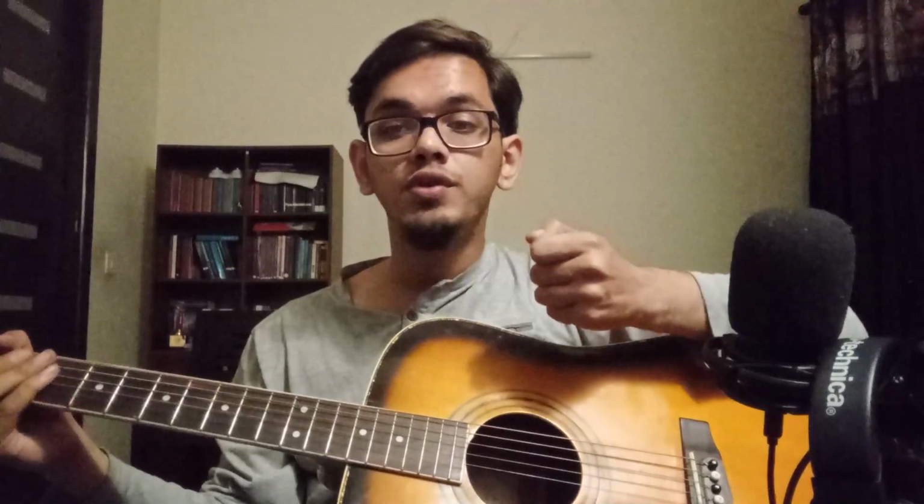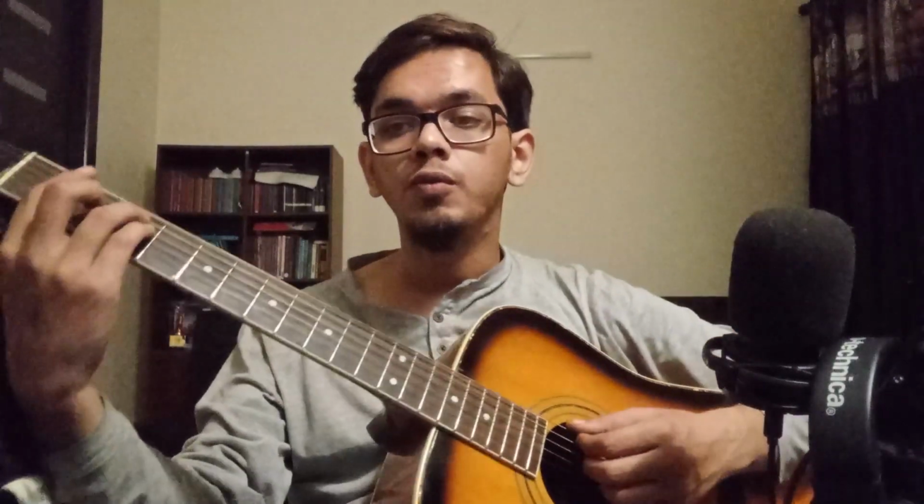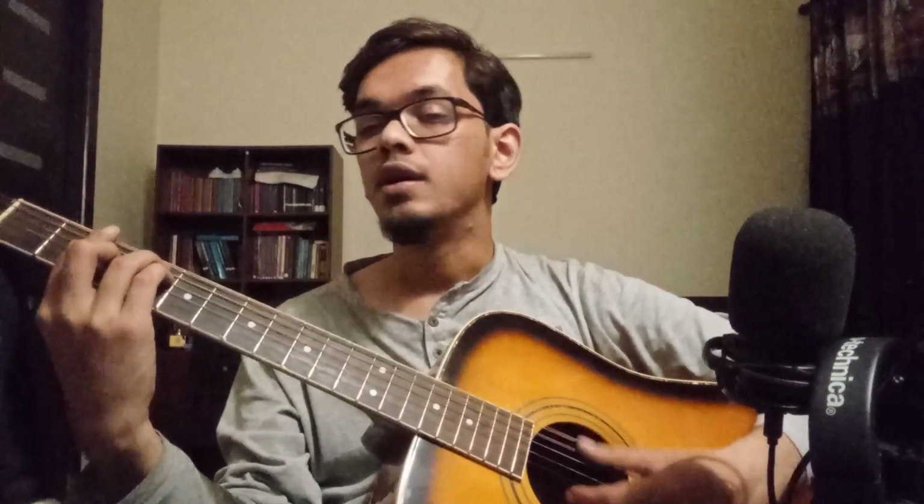Okay. Before that, let's define three terms that will help us understand this better. First is shape. A shape is something or a pattern that you can move around. Due to standard tuning, we can make easy shapes that are movable very easily. So if you know how to play an F major chord, you know that if you move it a semitone or half step ahead, one fret ahead, it becomes F sharp major or G flat major.